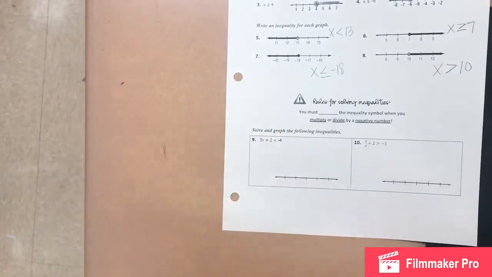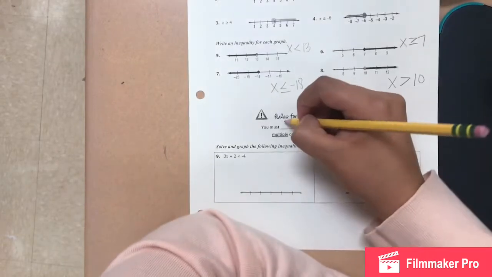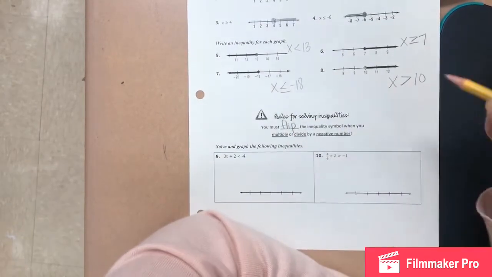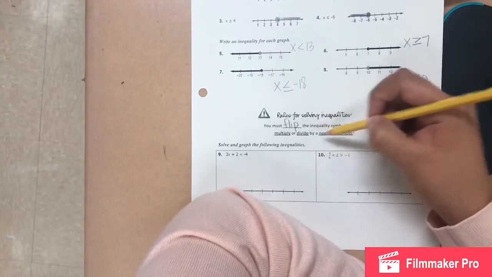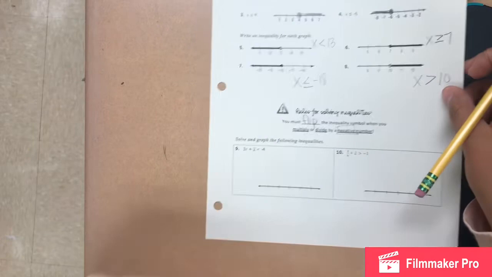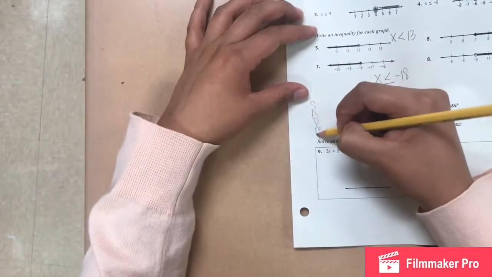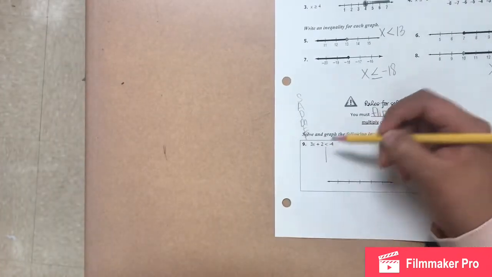So when you're solving inequalities, you have to follow another rule. It's not just as simple as solving equations. You have to remember that you must flip the inequality symbol when you multiply or divide by a negative number. Only when you multiply or divide by a negative number. But for solving equations, we're going to follow SADMEP, as we've done so many times before. So let's take it one step at a time.